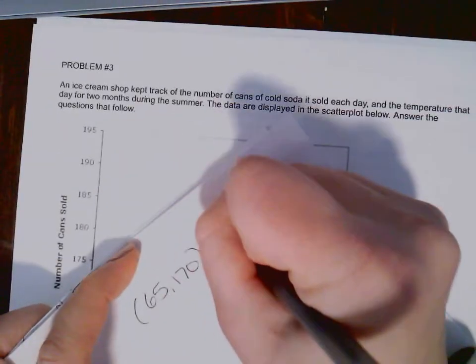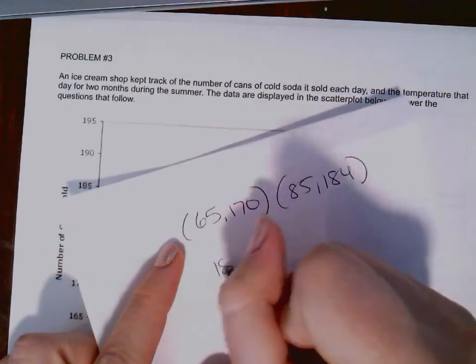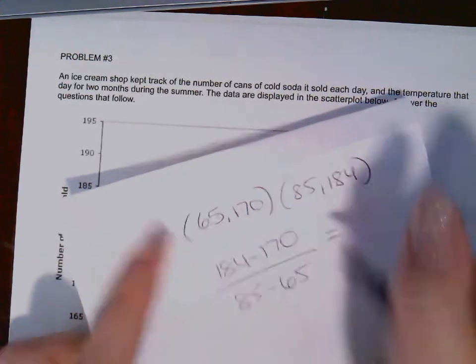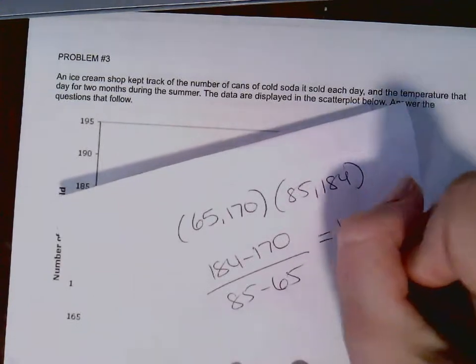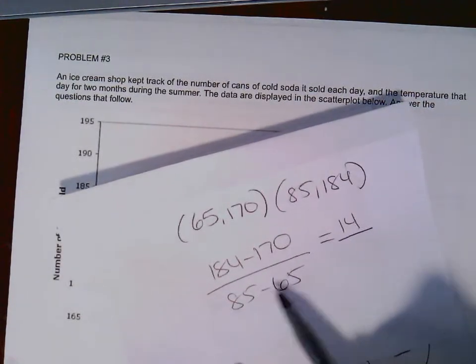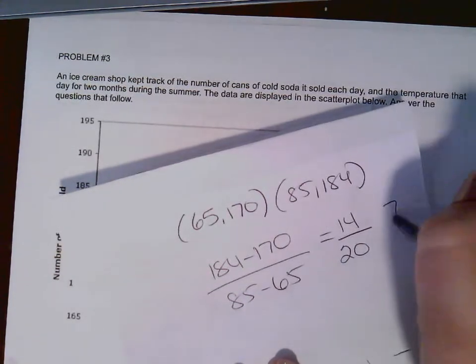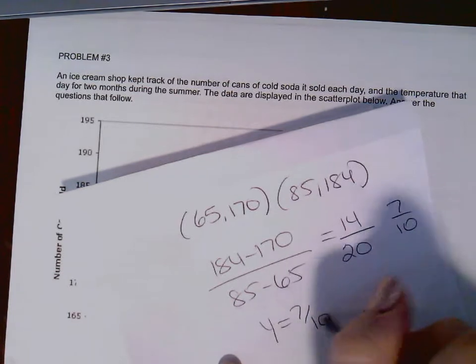Sure, 85, 184. So let's solve by doing y2 minus y1 over x2 minus x1. So what's 184 minus 170? That'd be 14. And 85 minus 65 would be 20. So 7/10 is my slope. So y equals 7/10 x.